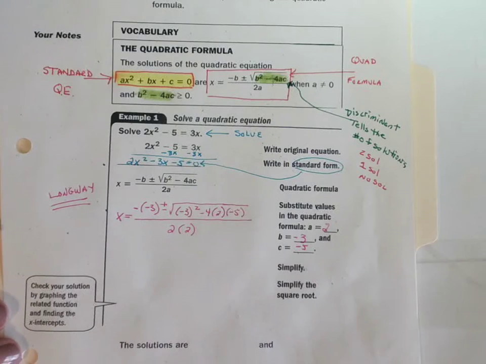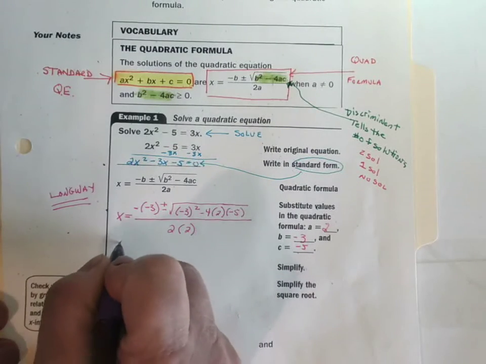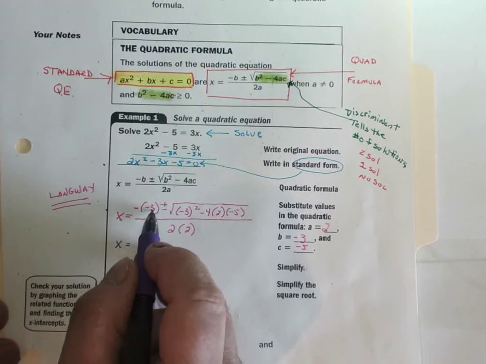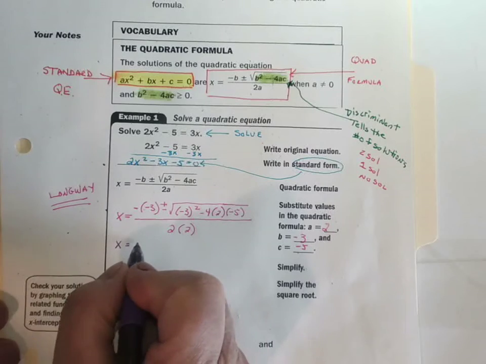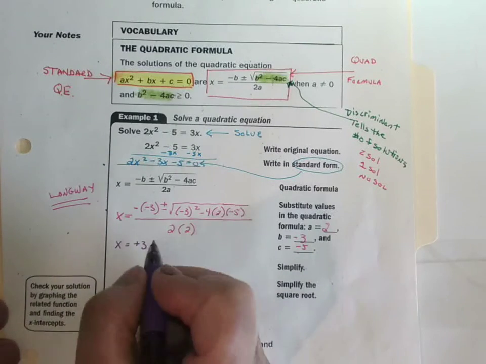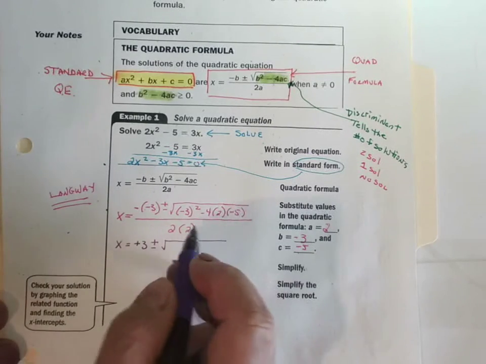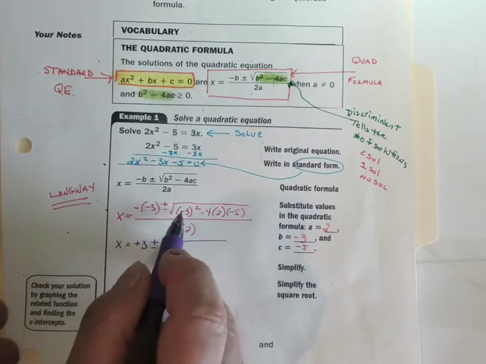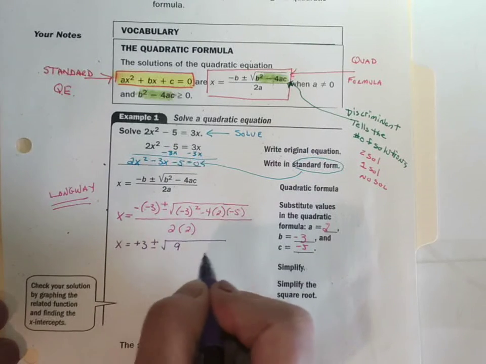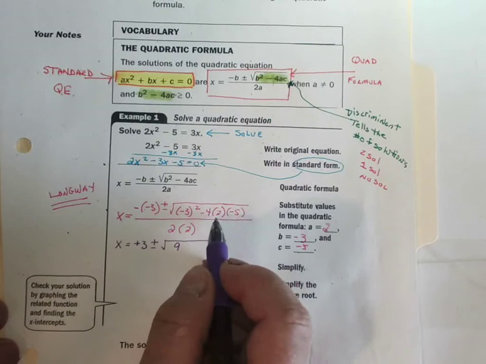So now the next step is that we're going to simplify this. X equals, well, the opposite of negative 3 is going to be positive 3 plus or minus the square root of negative 3 squared. Remember that negative 3 squared is going to give you positive 9. We have 3 numbers here.